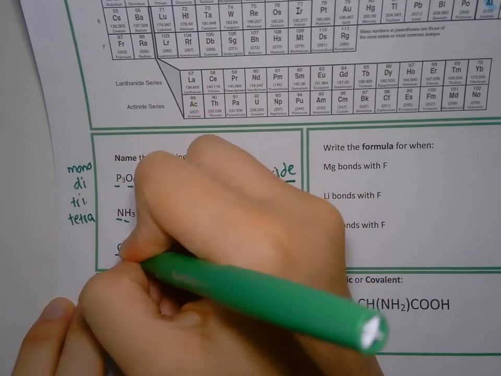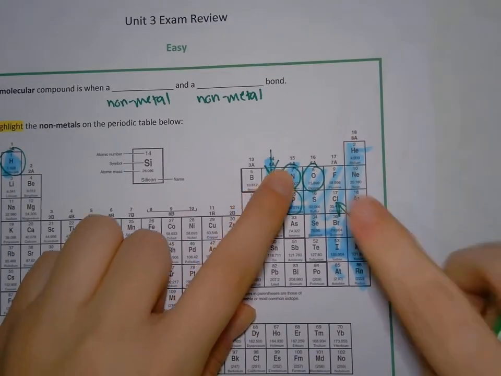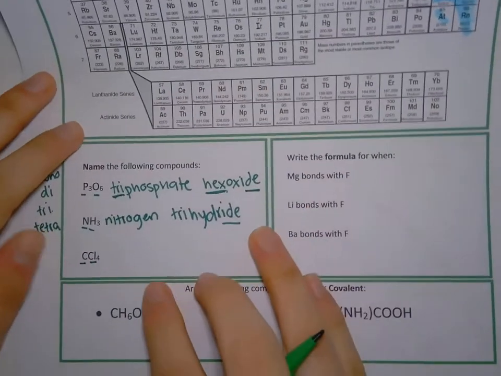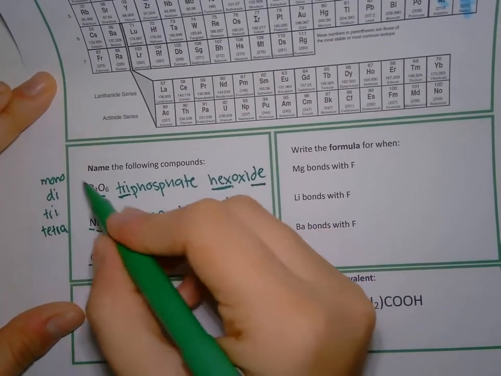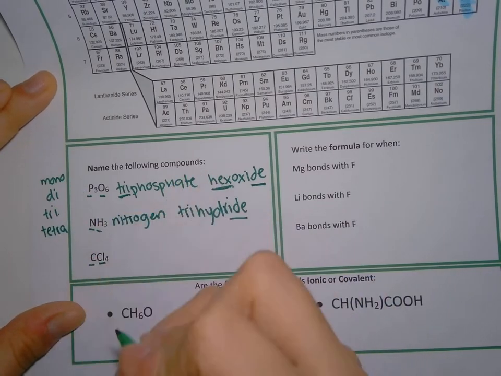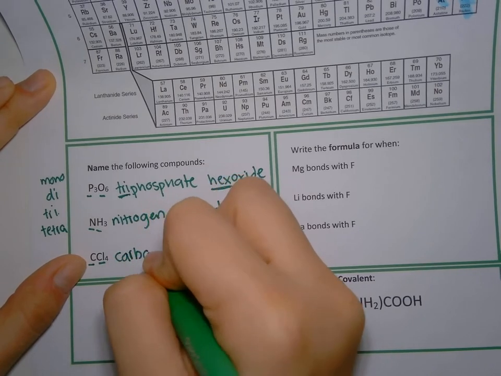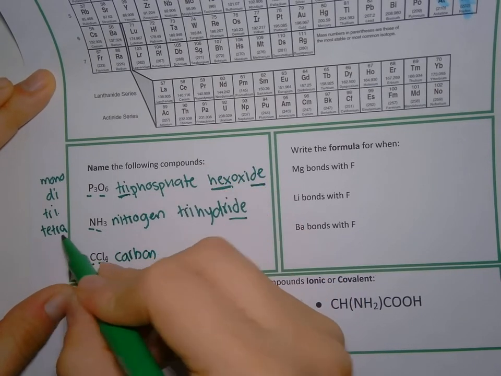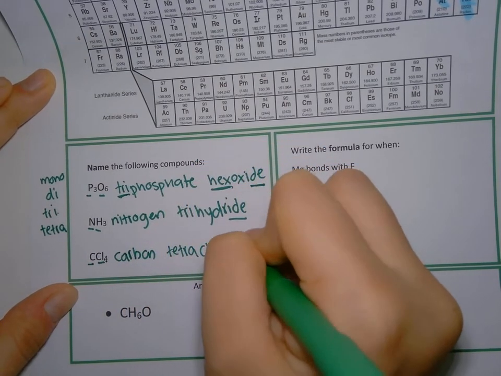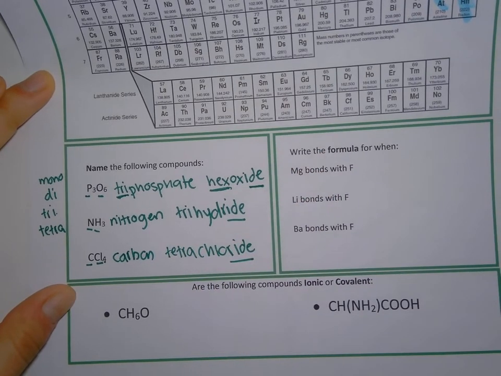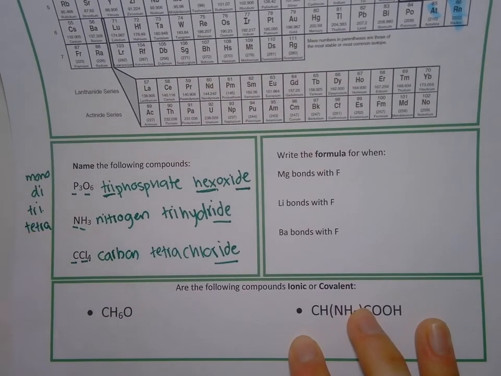Okay, next, CCl4. So carbon and chlorine. Carbon is right here, chlorine is right here, both are nonmetals. So this is again going to be a molecular compound, and I'm going to use my molecular compound naming prefixes. So I have 1 of carbon, but I'm not going to say monocarbon because it's my first element, so it's just carbon. And I have 4 chlorines, so that's tetrachloride, IDE. And that's that. So be able to name molecular compounds using these prefixes.